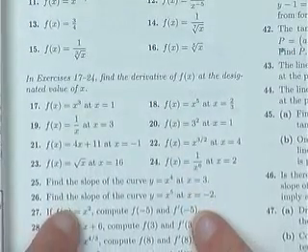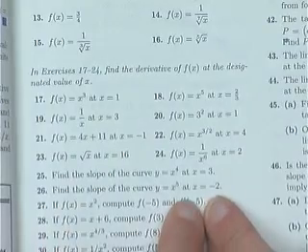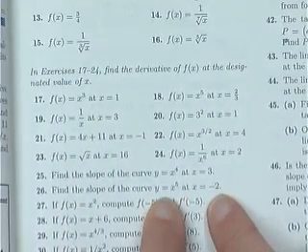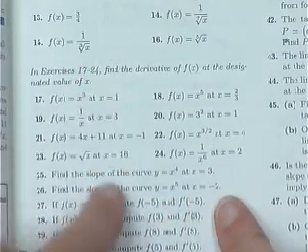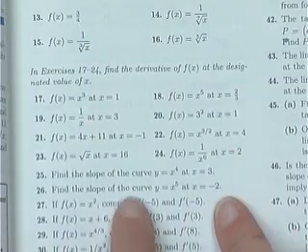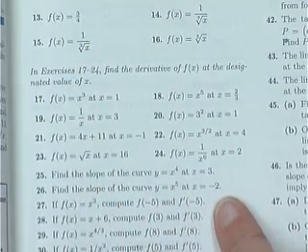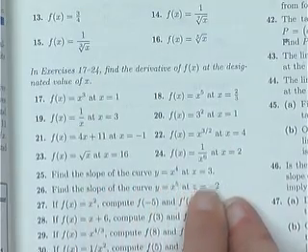Question number 26. Find the slope of the curve at x equals negative 2. What are you going to do? 5x to the 4. Find the derivative and put in the negative 2. They're giving you a drill on the instructions. First, it just told you to find a derivative at a point. Then it's using other terminology meaning the same thing, slope of the curve at a point.